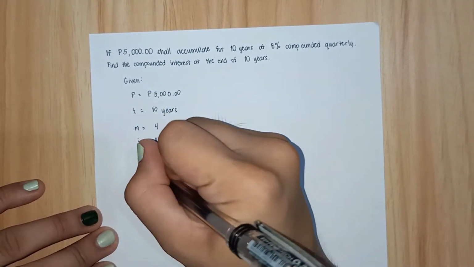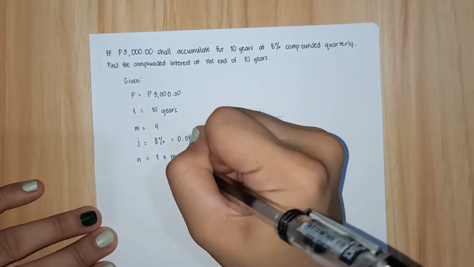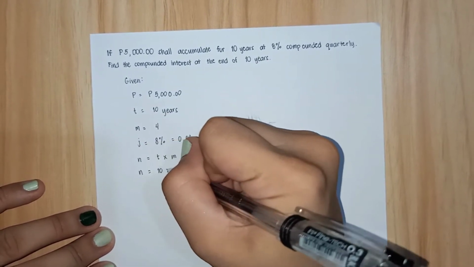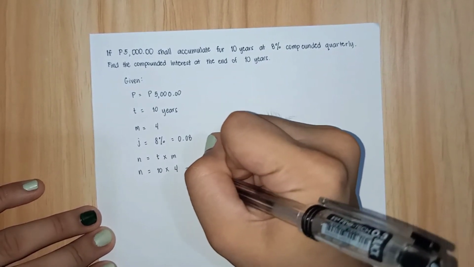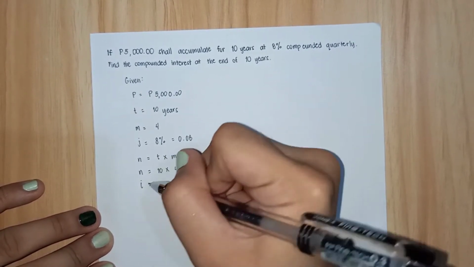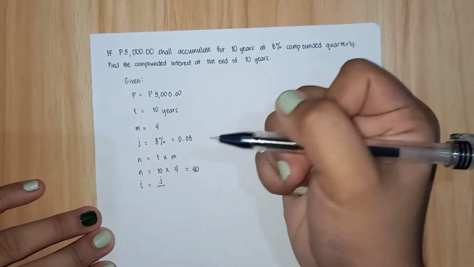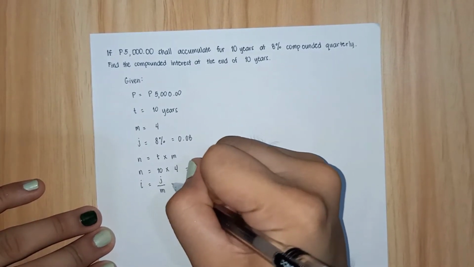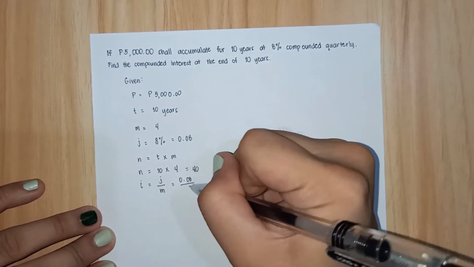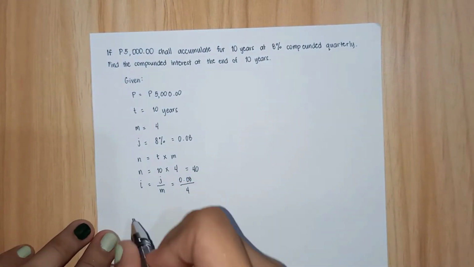Kunin natin yung N. Ang N natin ay T times M, kaya N is equal to 10 times 4 is equal to 40. Yung I naman, I natin ay J over M is equal to 0.08 over 4. Solution.